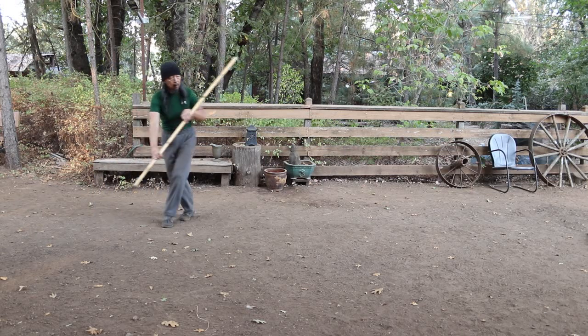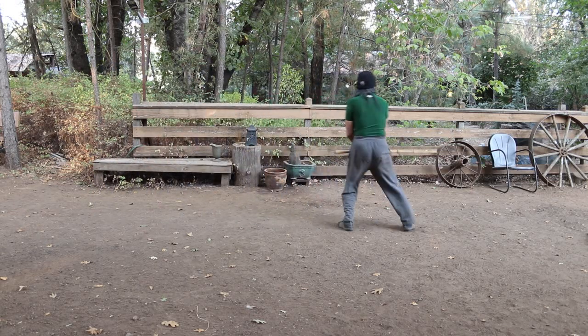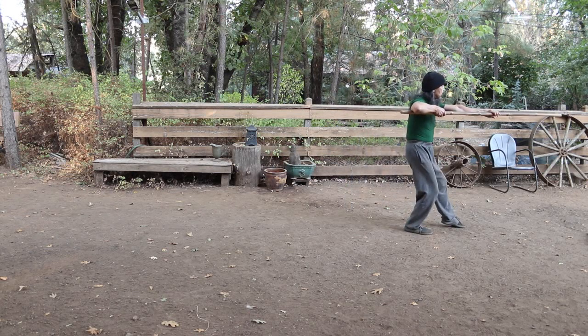So from here, you're just going to go straight overhead on the 3 o'clock, 9 o'clock line, and it's an overhead strike on the arm, just like we began. But this time you're in an upright cat stance.